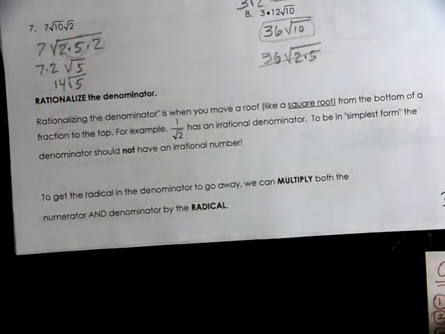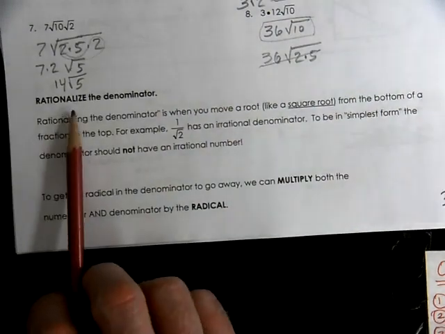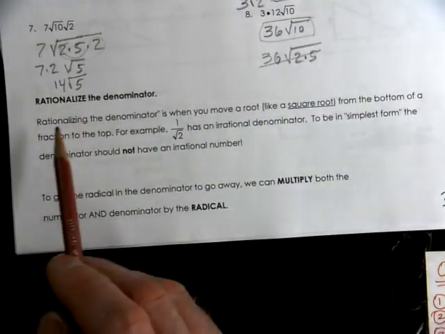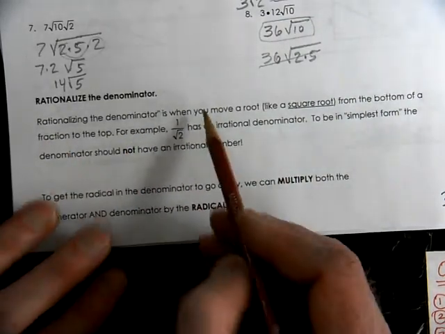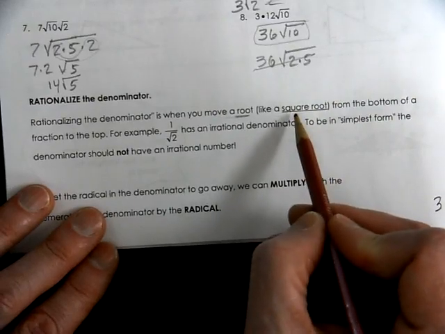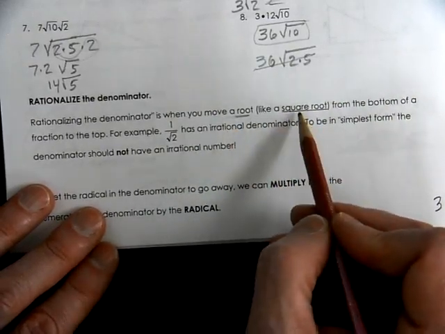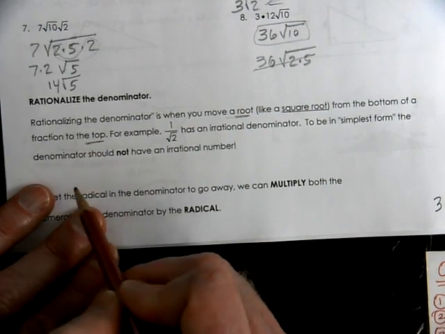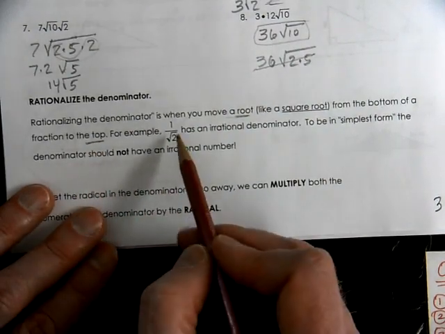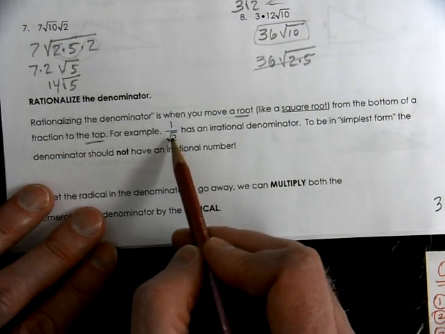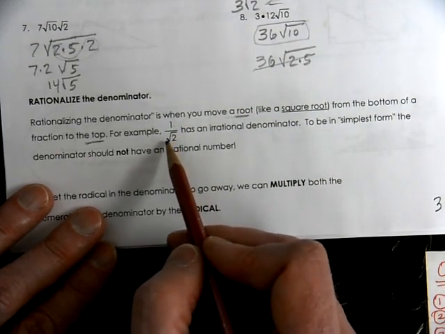Okay, our last topic is rationalizing the denominator. Rationalizing the denominator is when you move a root, like a square root, from the bottom of a fraction to the top. For example, when we have 1 divided by the square root of 2, you have a square root of 2 in the bottom of the fraction.